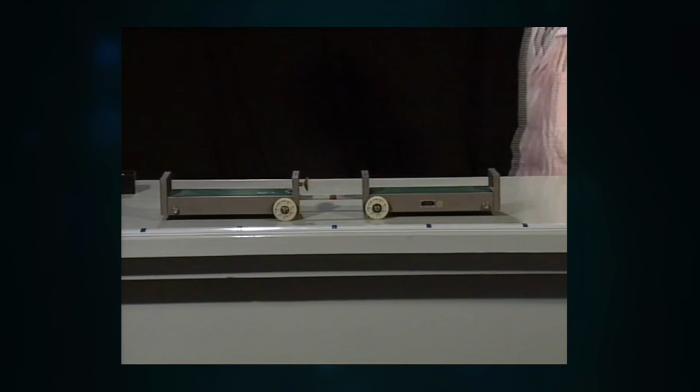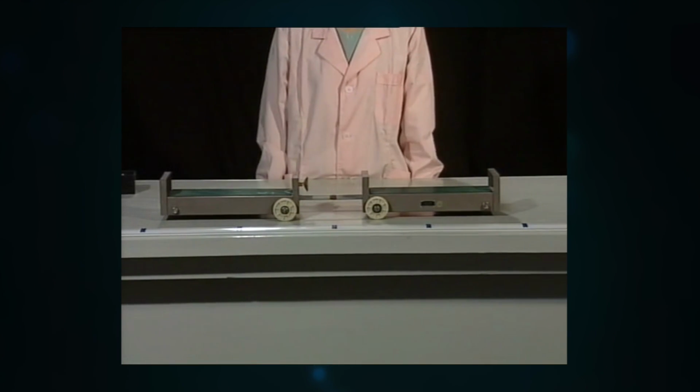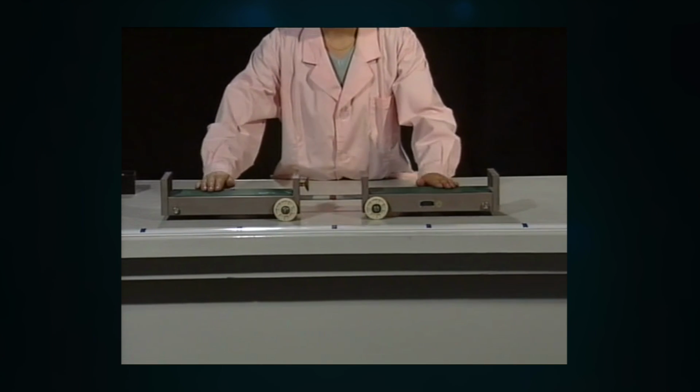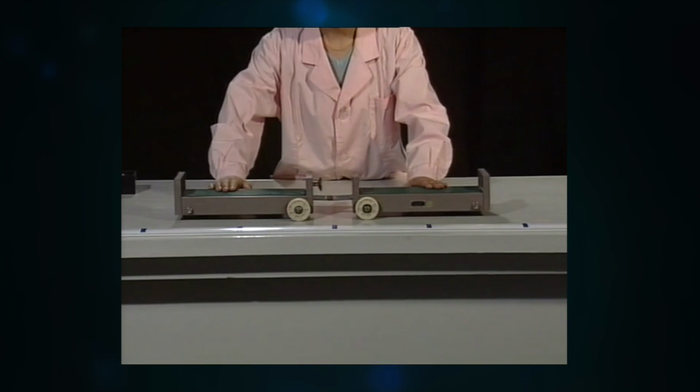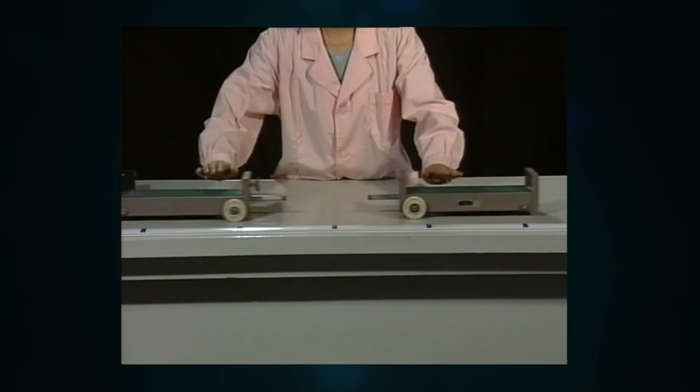Now, we can look at a simple experiment that demonstrates this concept. There are two carts with equal masses and both of them have a spring at their end. When pushing the two carts towards the center, the springs will be compressed and therefore gain energy. Let go of the carts. They will travel in opposite directions.